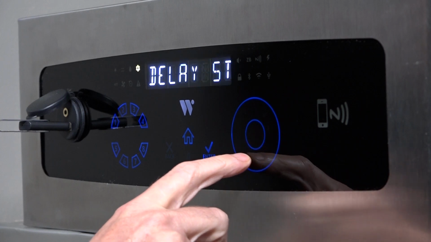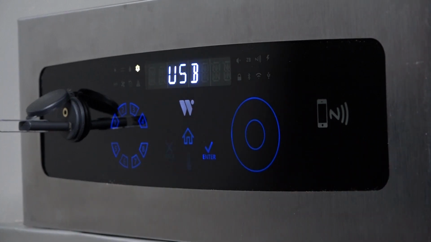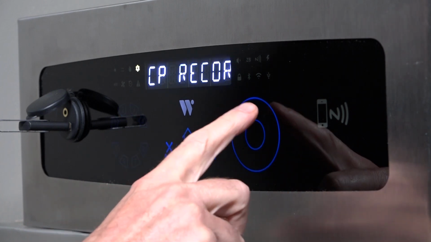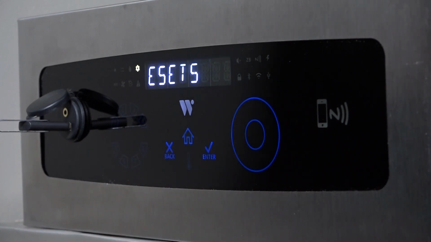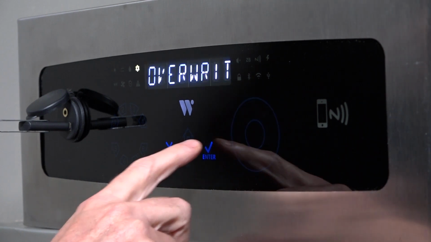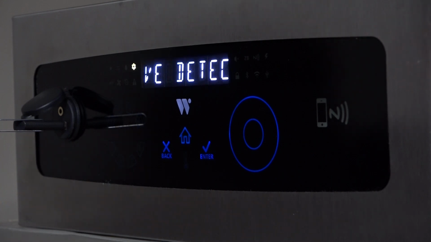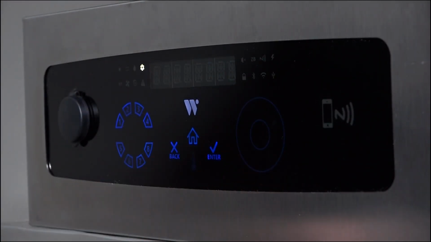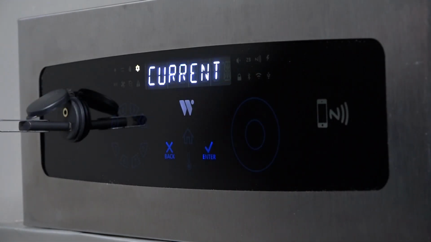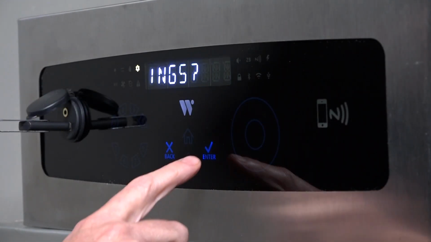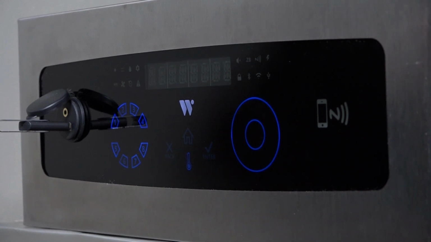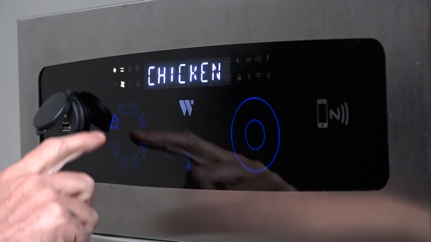Using the dial, scroll clockwise to USB and press Enter. Using the dial, scroll clockwise to Upload Presets and press Enter. If the control displays no drive detected, remove the USB drive, reboot the cabinet, and try again. The control will display Overwrite Current Settings. Press Enter. The control will display New Settings Loaded and then return to the home screen. Your new channels are now programmed.